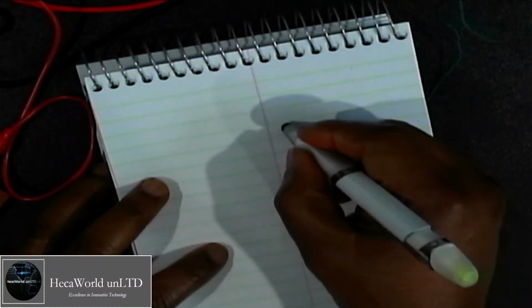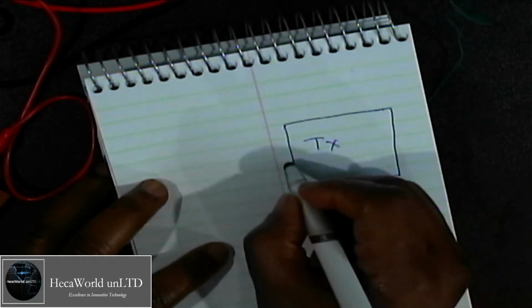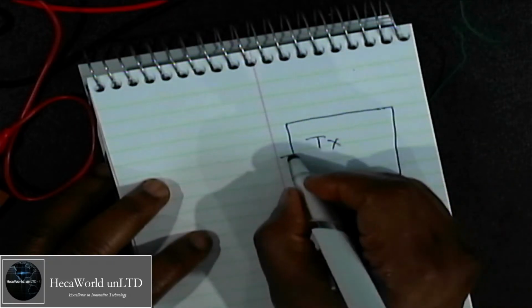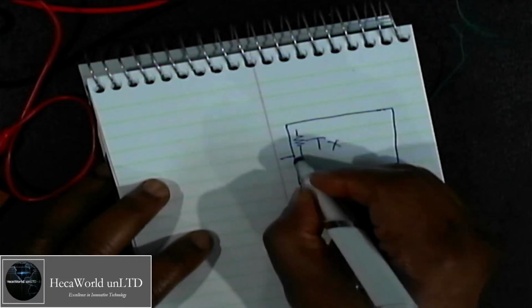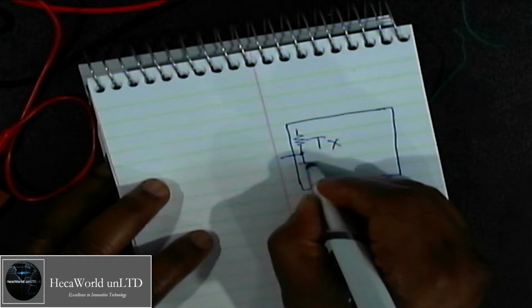If you want to build an amplifier or a transmitter that takes input from an auxiliary source, assume this box here to be your transmitter. Assume this to be the input. In our own case, this point of the input is where you have the 2K7 or 2K2, depending on the capacity of the resistor that you used.